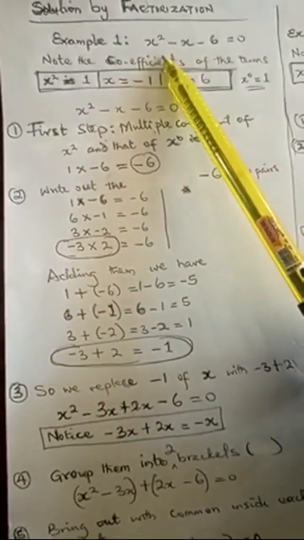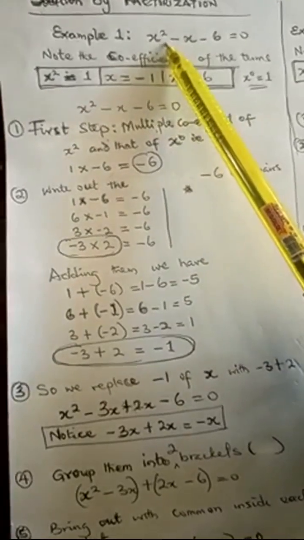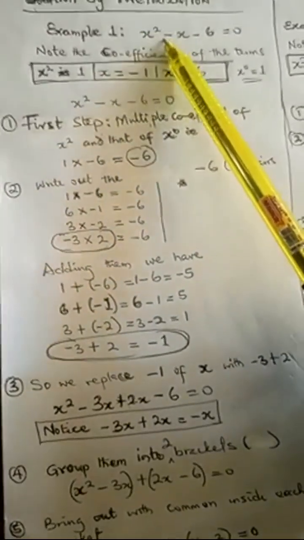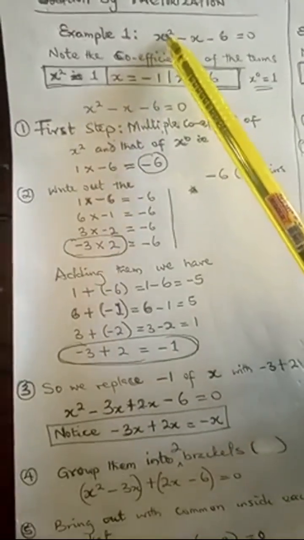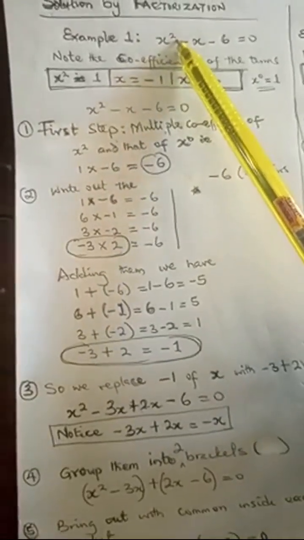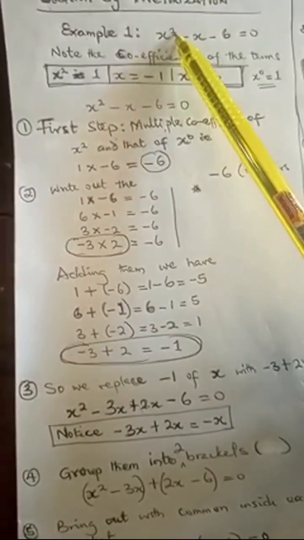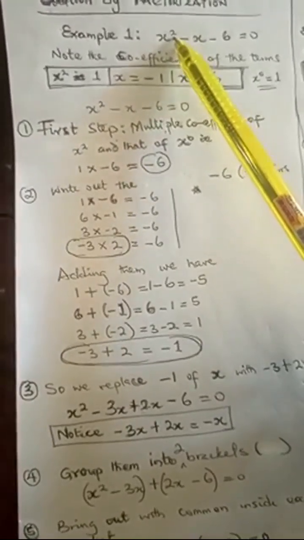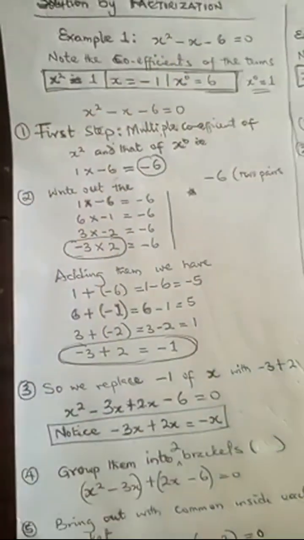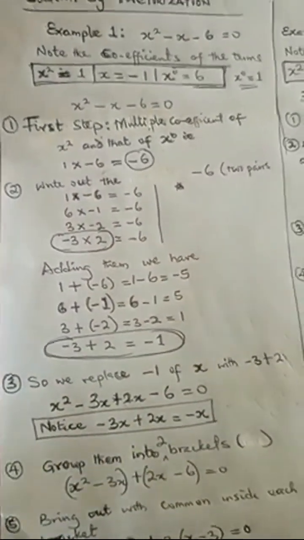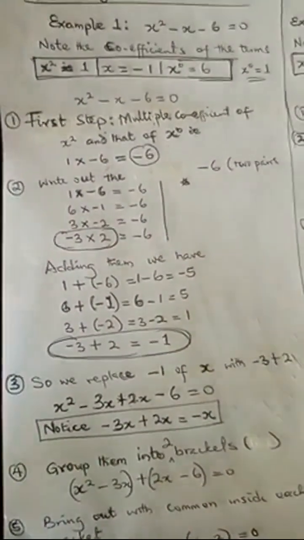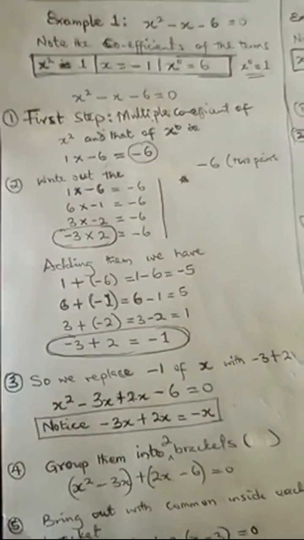That means one particular letter in the algebra must have the power of 2. Look at where I'm pointing. Once there is a power of 2, it's a quadratic equation. And all quadratic equations must have a letter with the power of 2. Other ones cannot be there.